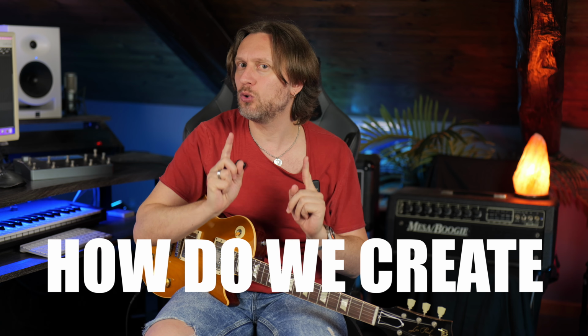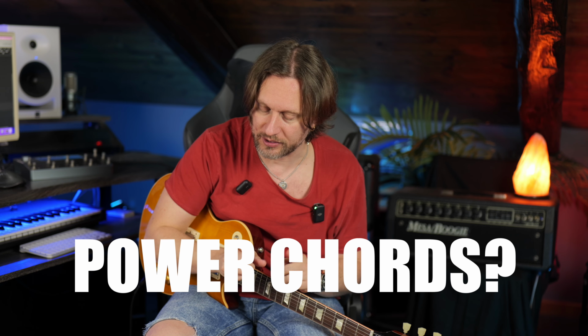So just 2 notes, but we can repeat these notes as many times as we want, as long as the guitar is tuned well. Maybe I didn't choose the perfect guitar to be in tune, right? But as long as the guitar is in good tuning condition, we should have a massive sound without any instability. So how do we create power chords?